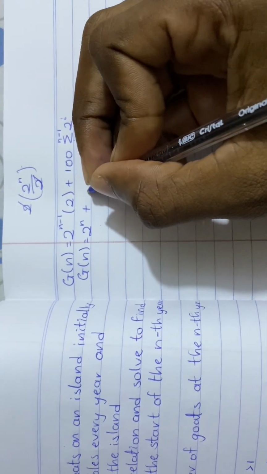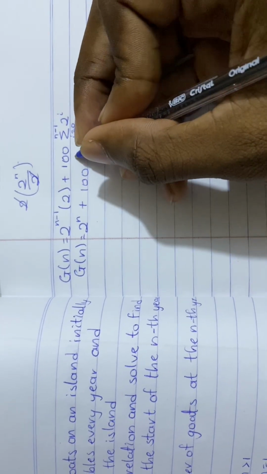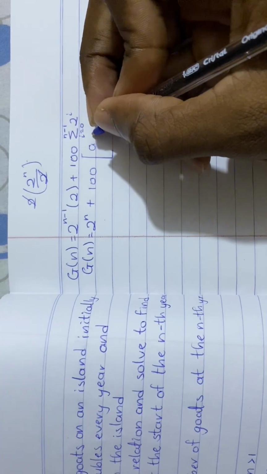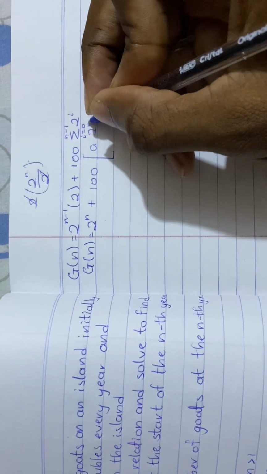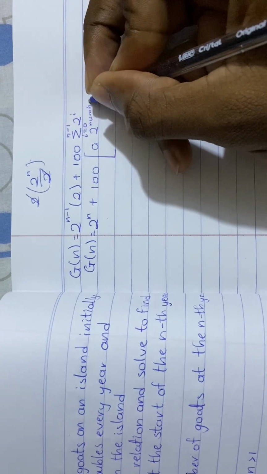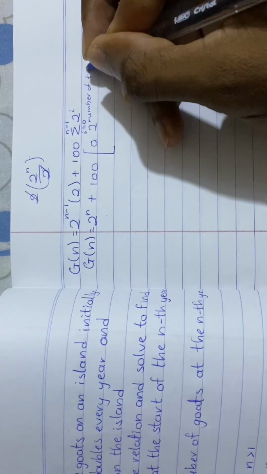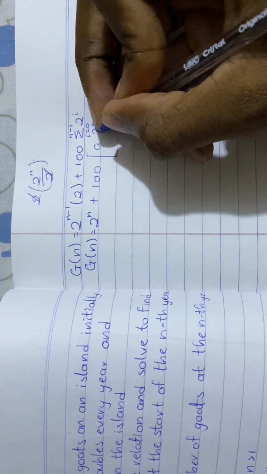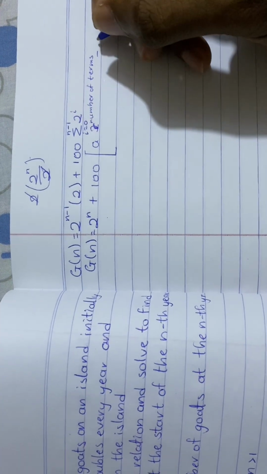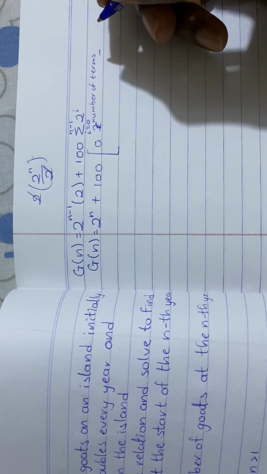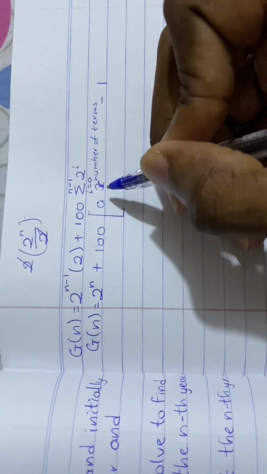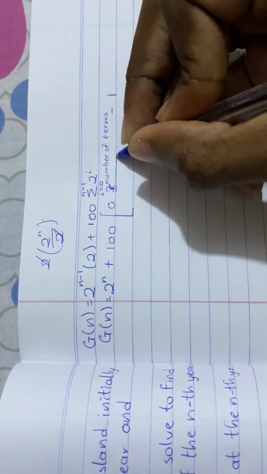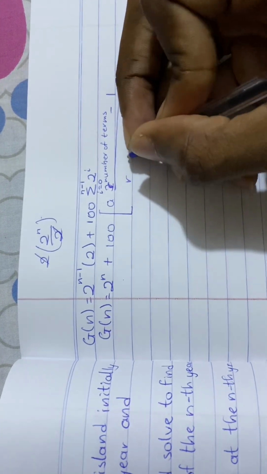So we have 100 times a times r exponents the number of terms, minus 1, all over r minus 1.